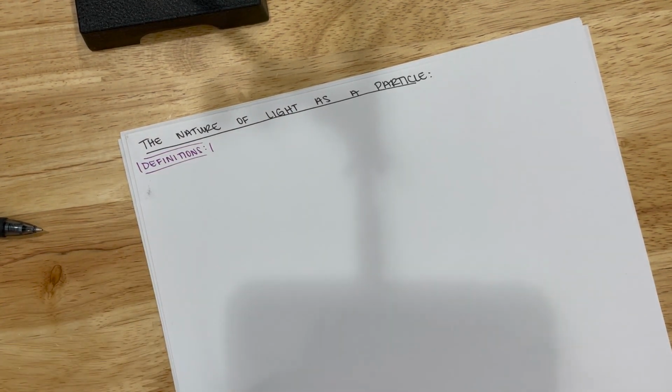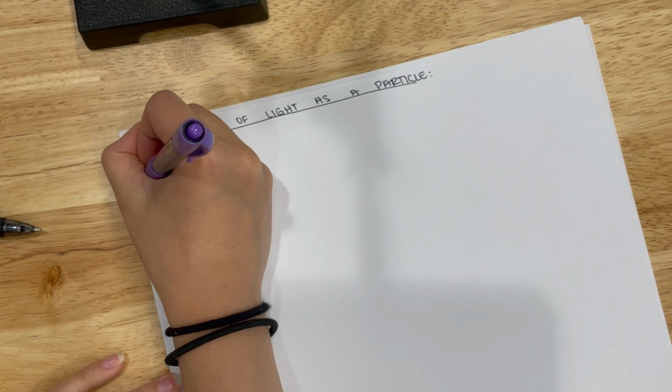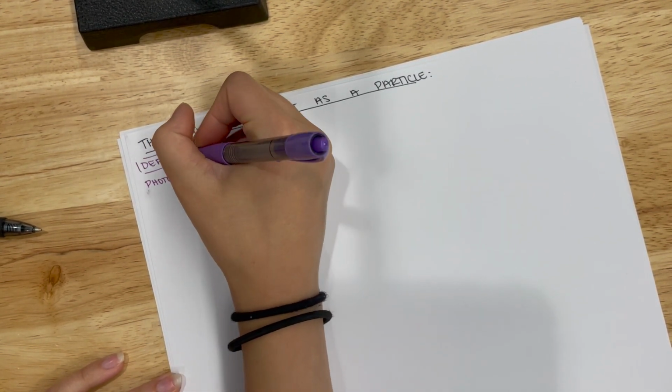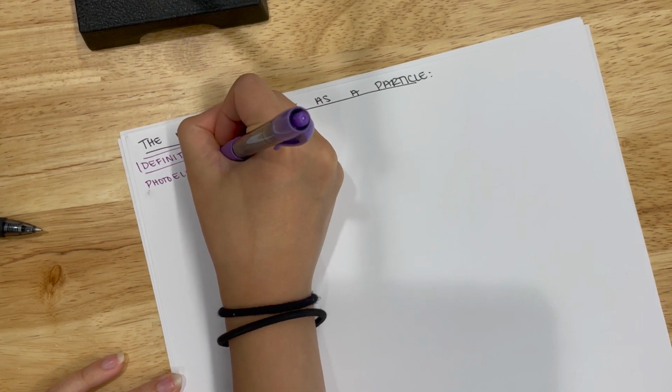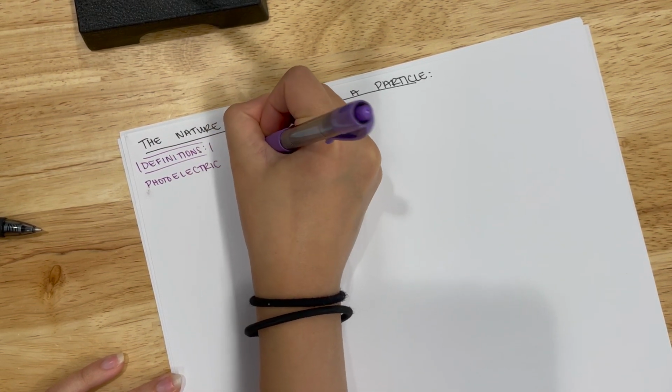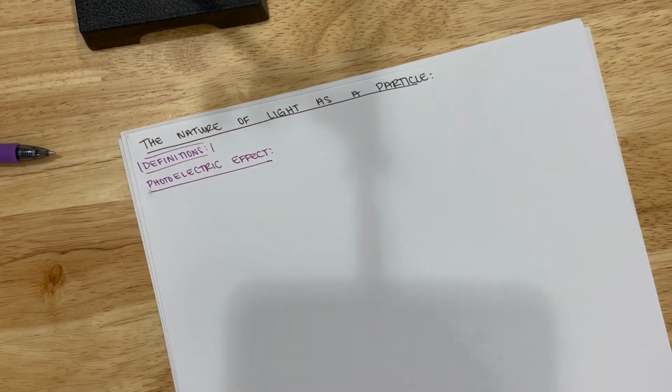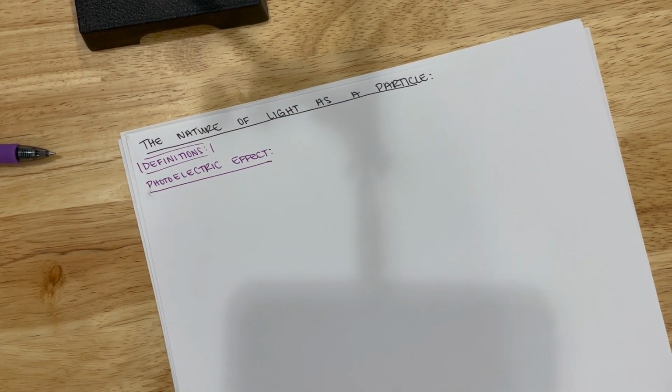Okay, the first thing that we're going to talk about is what's called the photoelectric effect. Now, the photoelectric effect is essentially this.